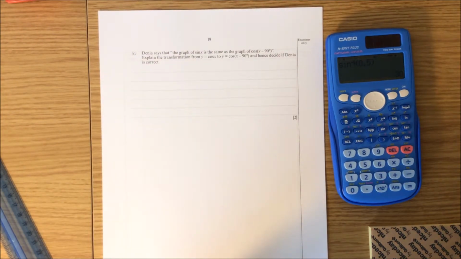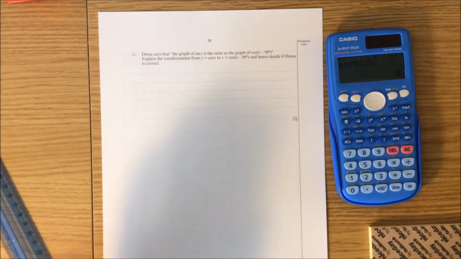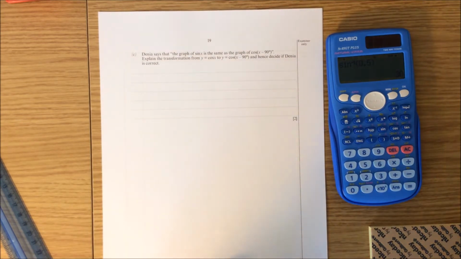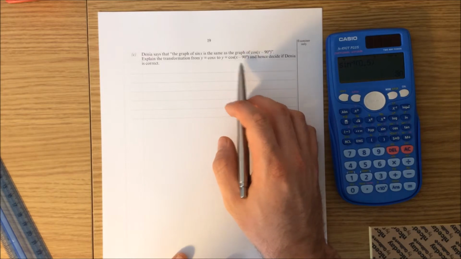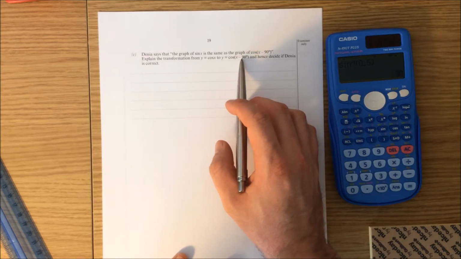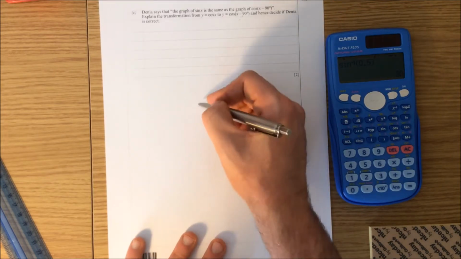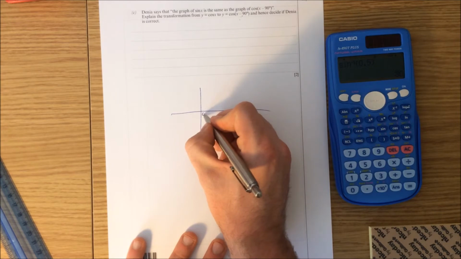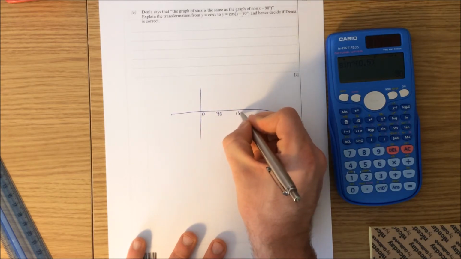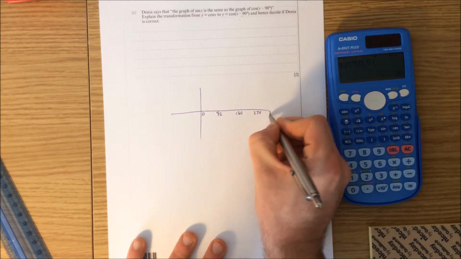Denia says the graph of sine x is the same as the graph of cos of x minus 90. Explain the transformation from cos of x to cos of x minus 90. This is to do with transformations of graphs and then applied to sine and cosine. So if we have a transformation of something within a bracket, that means we shift the whole graph the opposite direction to this. So if we have the normal cos curve, which is from 0, 90, 180, 270 and 360.